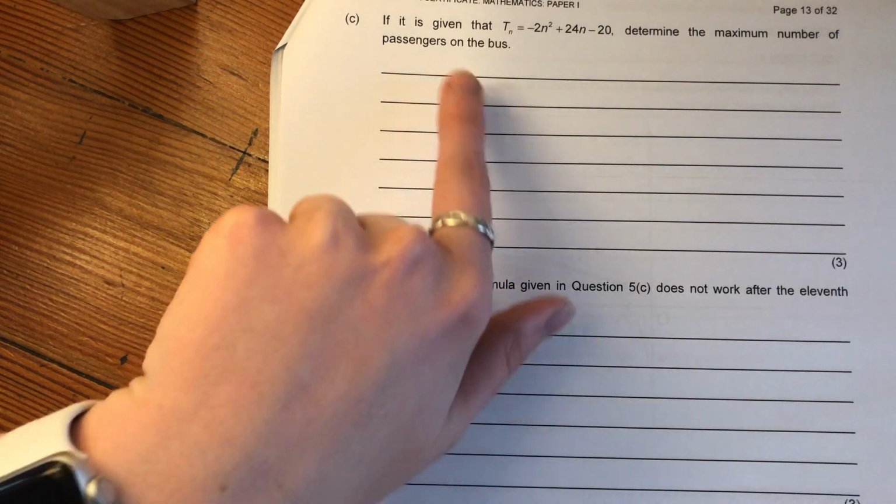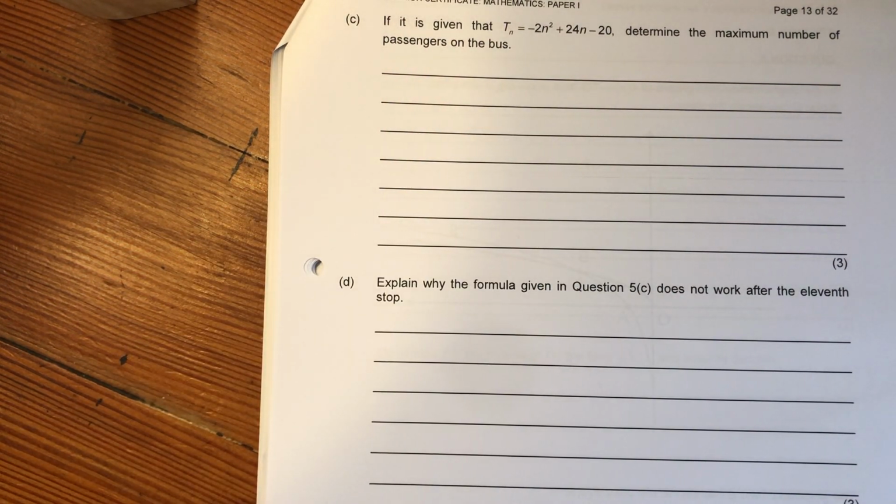Okay. Oh, look, it says, if it is given that Tn equals negative 2n squared plus 24n minus 20, which is exactly what we got. So that's fabulous. We can basically mark our previous question correct and give ourselves 4 marks. Don't do that, though. It comes across very arrogant.